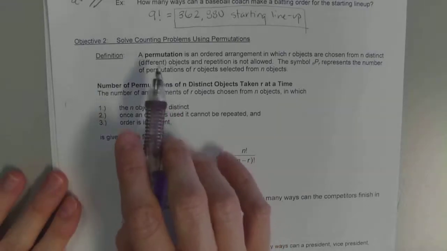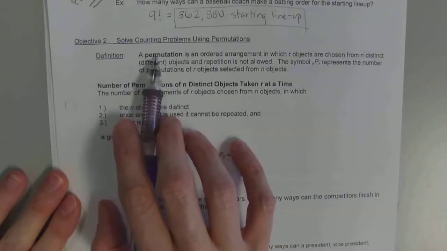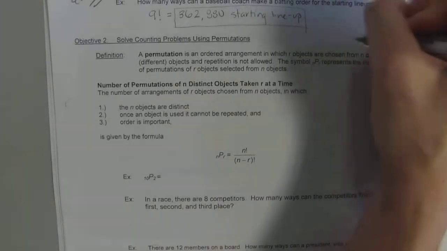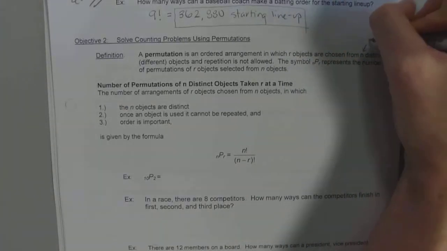So what is a permutation? It is when you're ordering an arrangement, but only of a small chunk of objects, okay? So you have our objects chosen from N. What is N always? Your sample size.